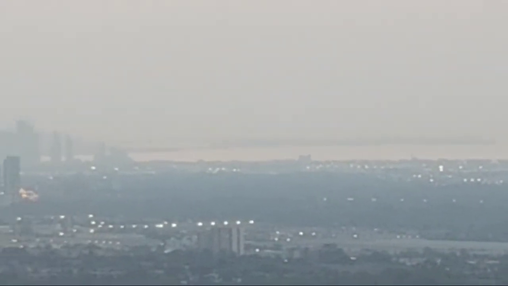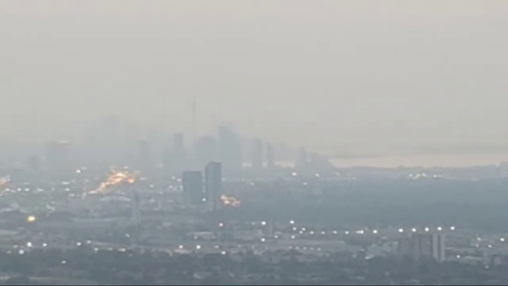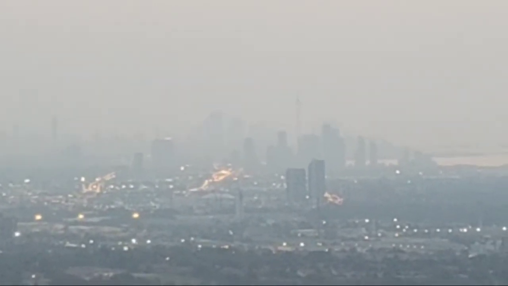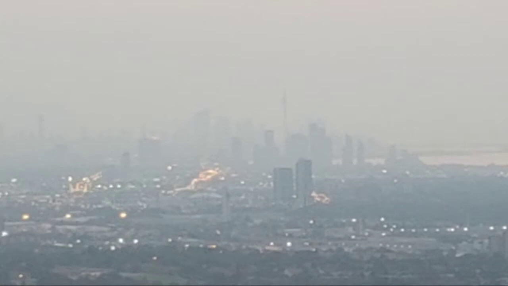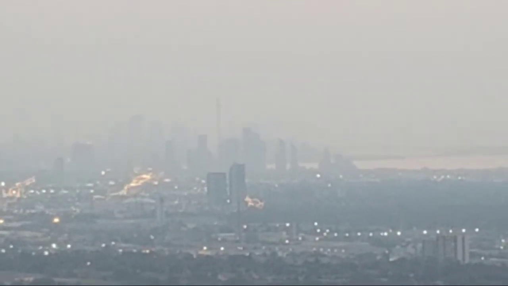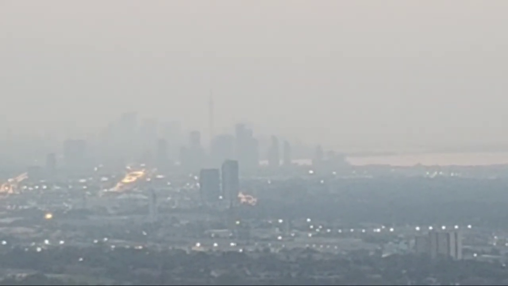Let me slow the camera down a bit here. Whoa, and there we go. There's the Toronto CN Tower, if anybody can make it out in the mist. And looks like it's going to be an interesting sunrise this morning.